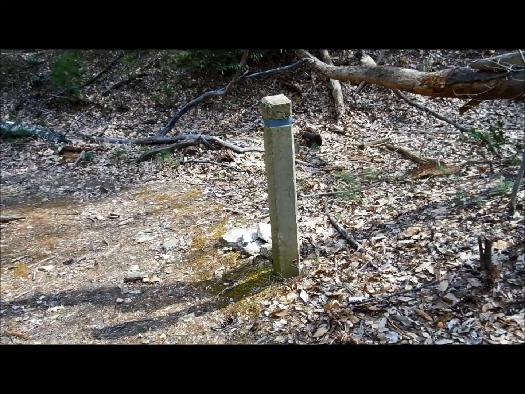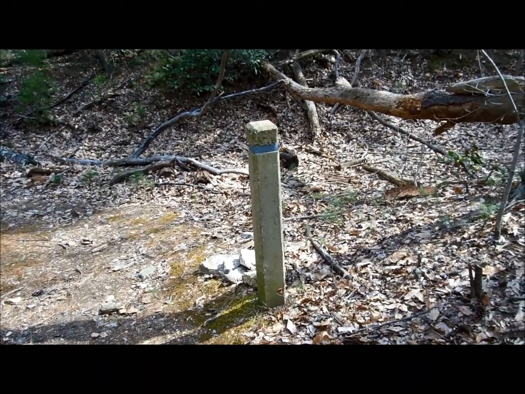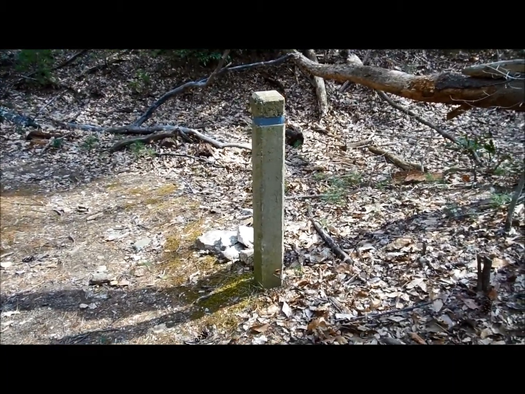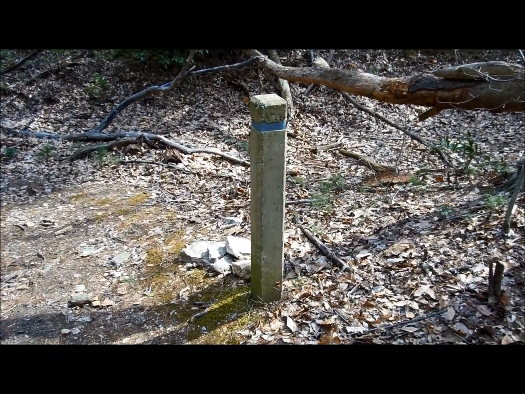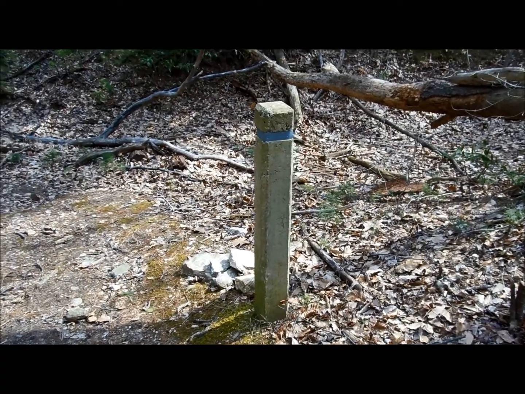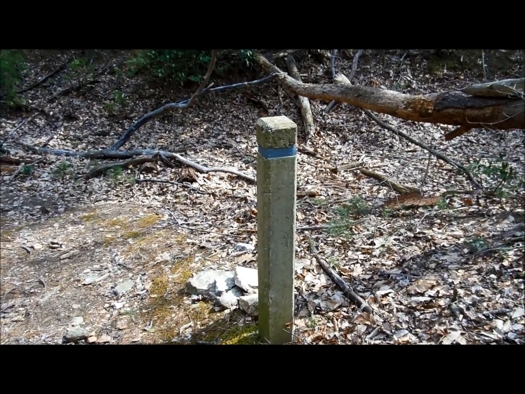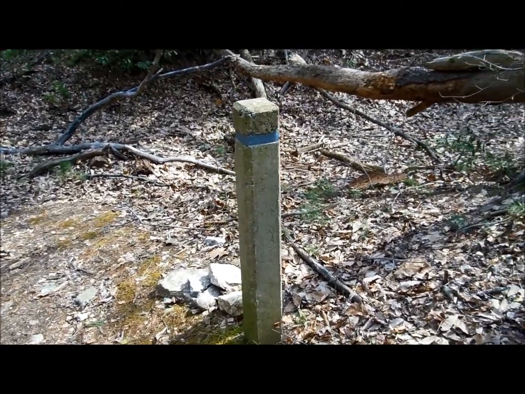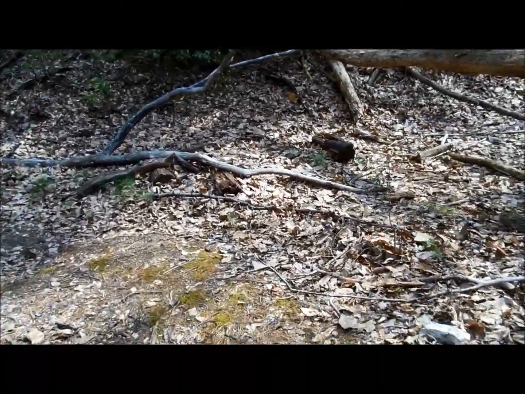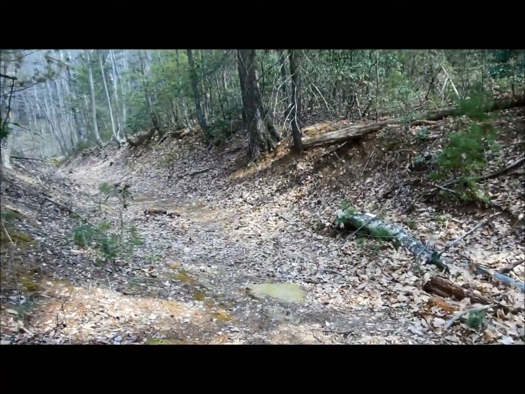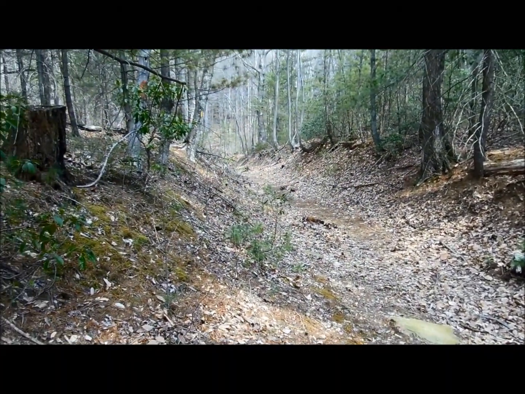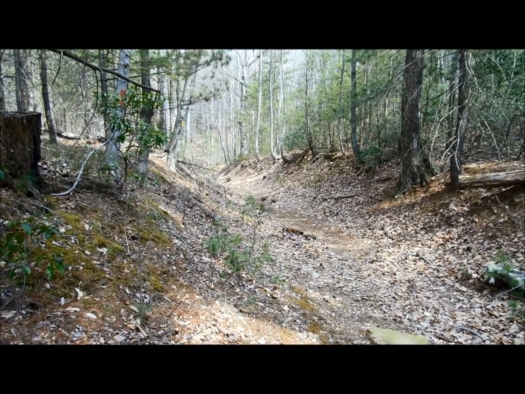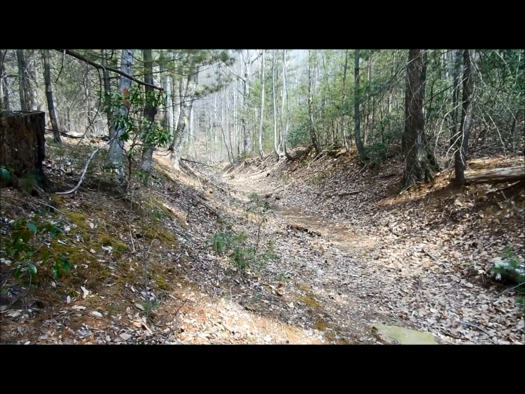Okay, here's where the fire road basically ends. It runs into another road here. This will probably be the last of the Shenandoah National Park signs, and it says that Route 681, where I parked my car, is 3/10 of a mile. So we're gonna follow the road on down that way. Wow, that's a pretty wide road from here. So here we go, down the road.